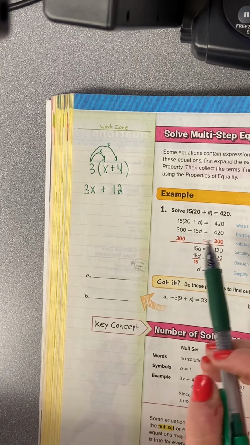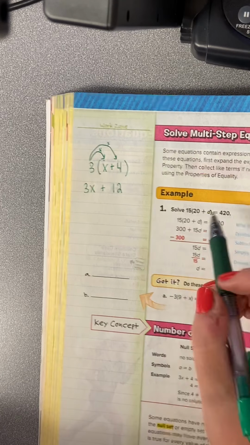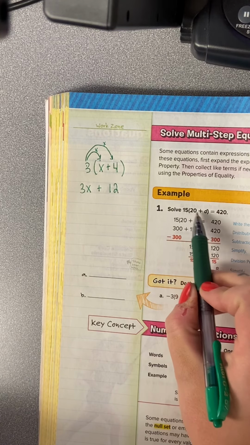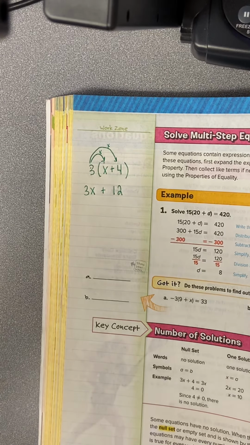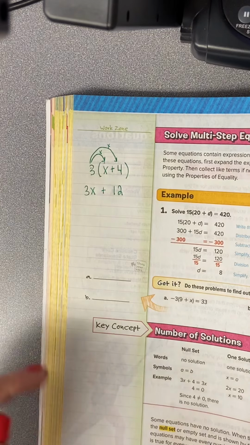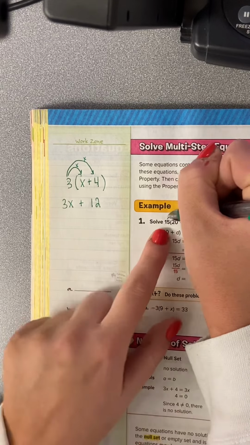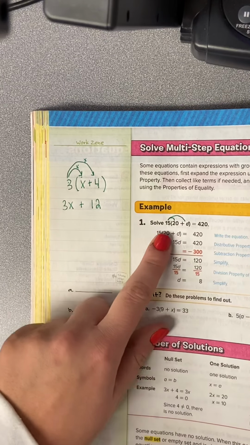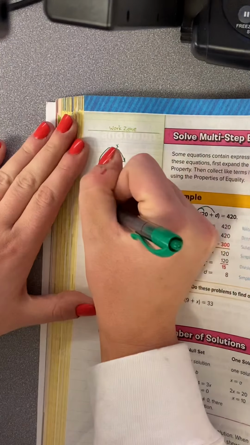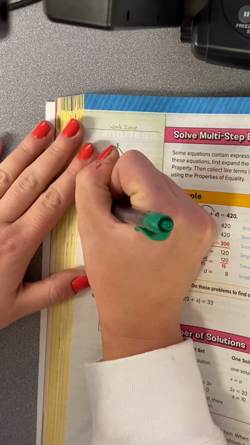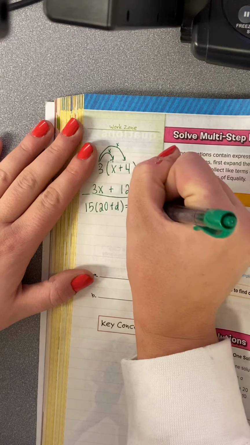For example, if we put this into an equation, we have 15 times 20 plus d equals 420. The very first step, we're just adding a step before our old first step. What we're going to be doing is distributing this 15 to the 20 and the d. Then we'll solve. I'm going to do this over here where I have a little bit more room. 15 times 20 plus d equals 420.